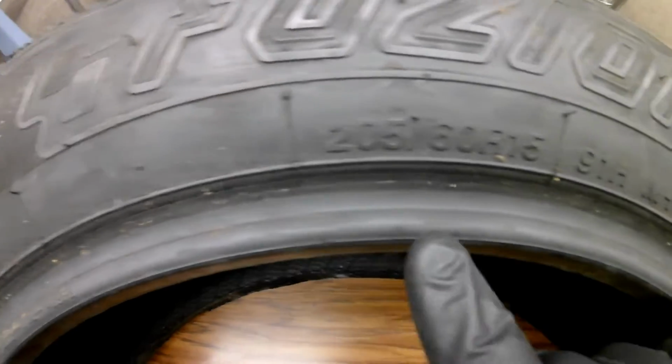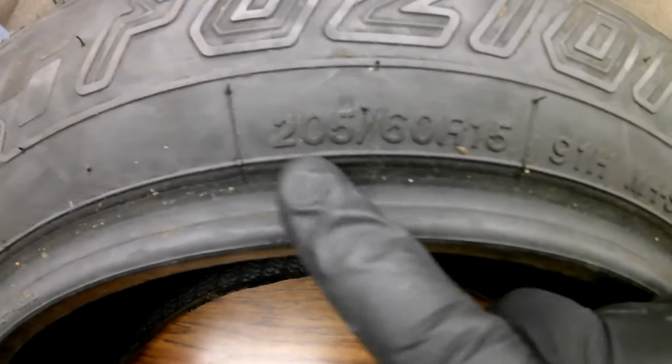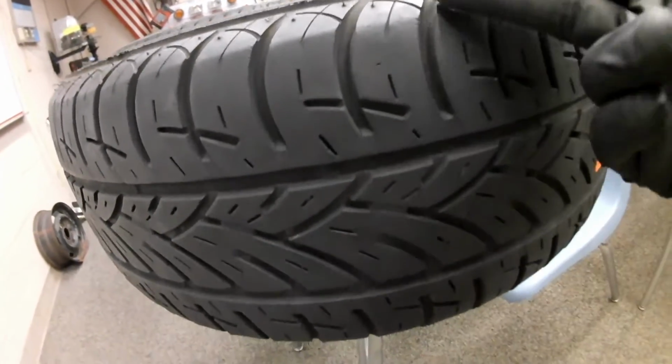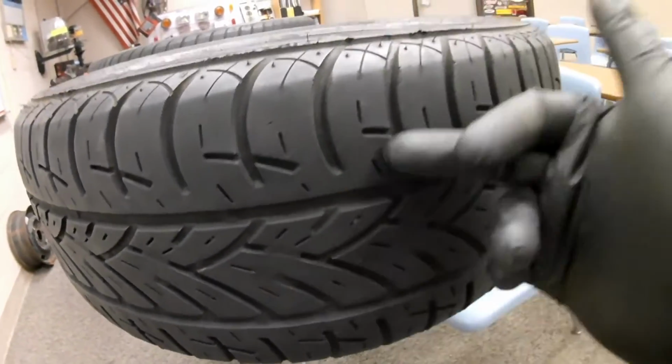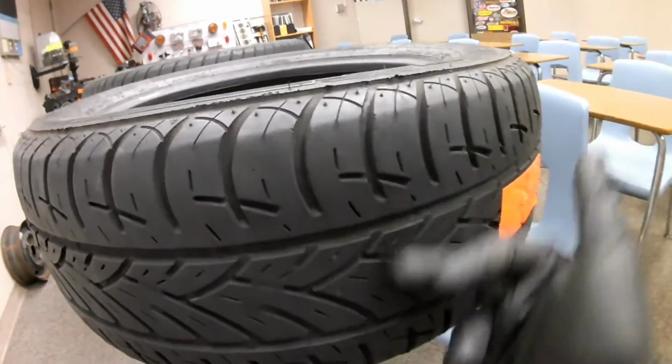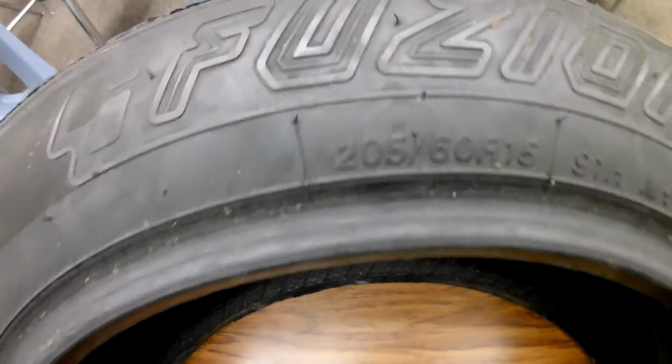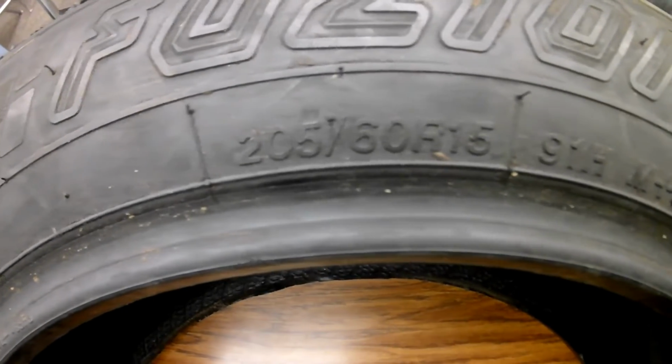Our first number, 205, is going to be our tread width. So this section of the tire from here to here is 205 millimeters across. So that is how wide our tire is. That is also always the biggest number. So 205 corresponds with tread width.